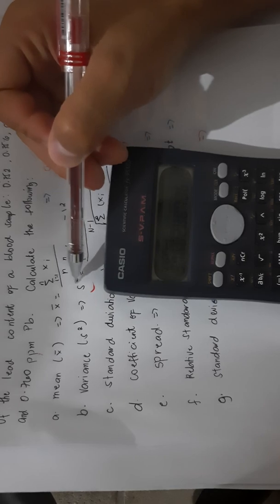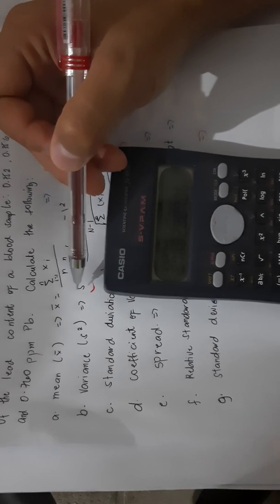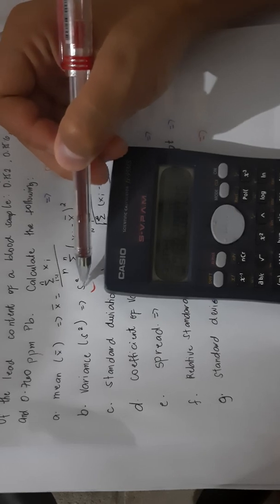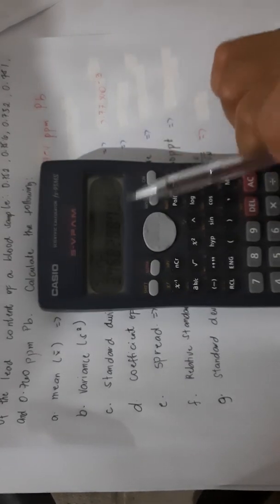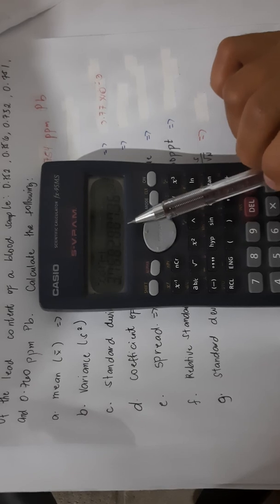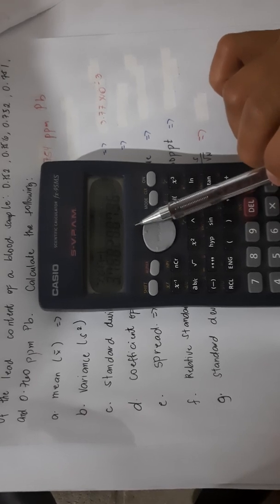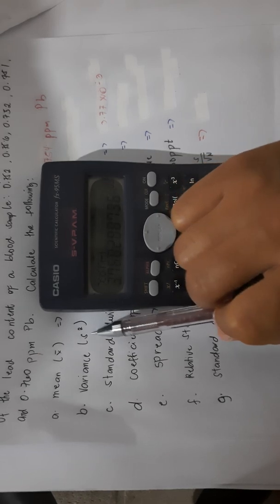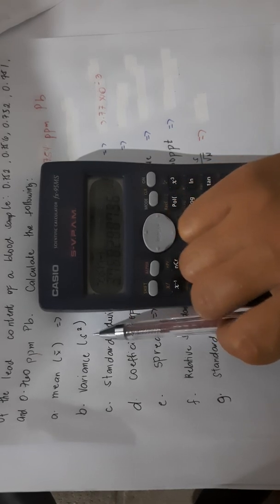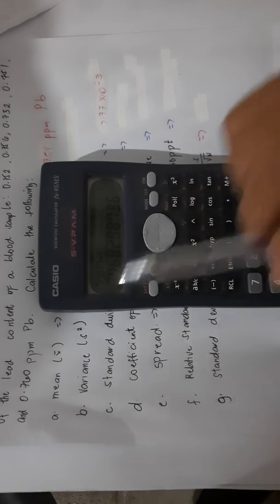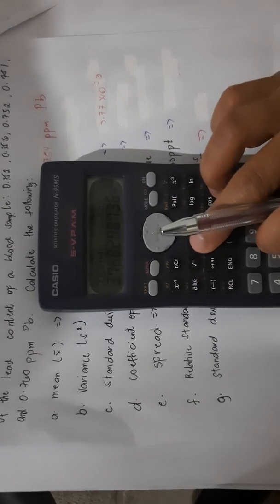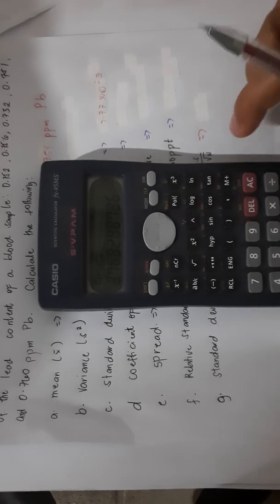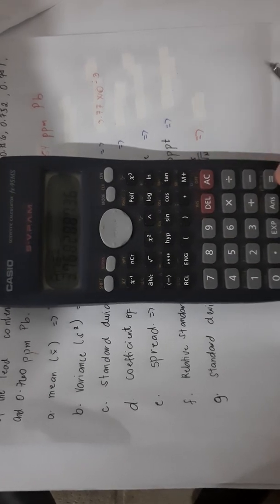Now, our variance is just the square of our standard deviation. Since we have here in our calculator the value of our standard deviation, we will square this one to get our variance. We will click square, and then equals.